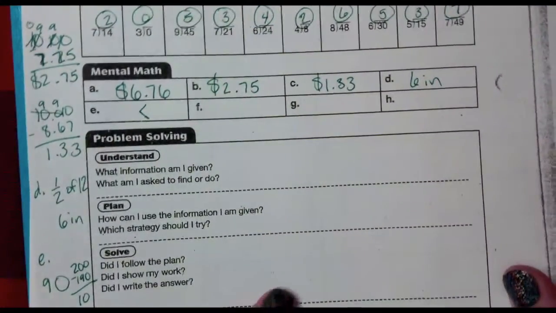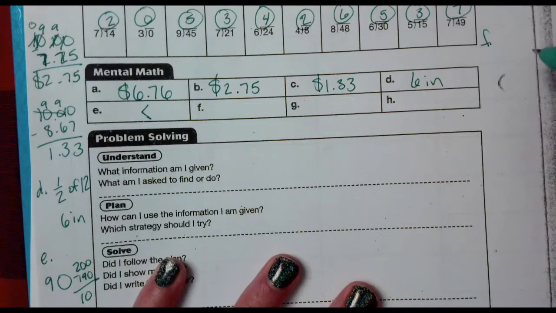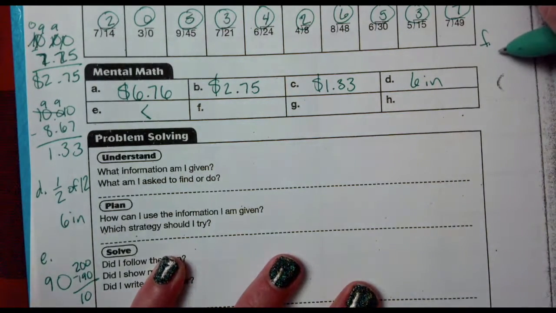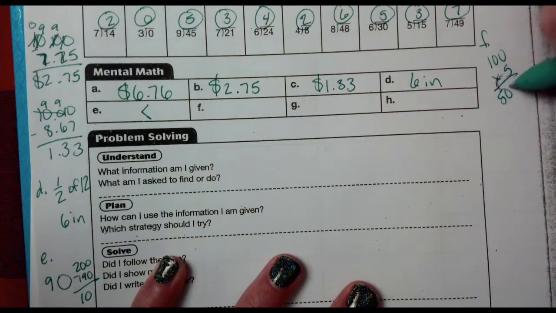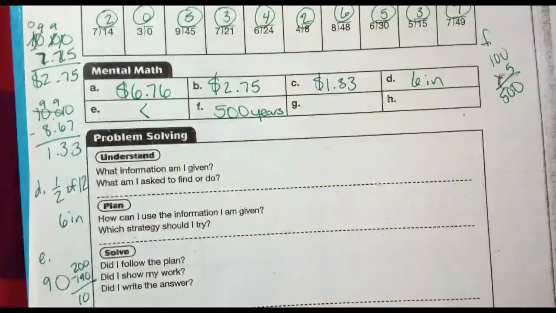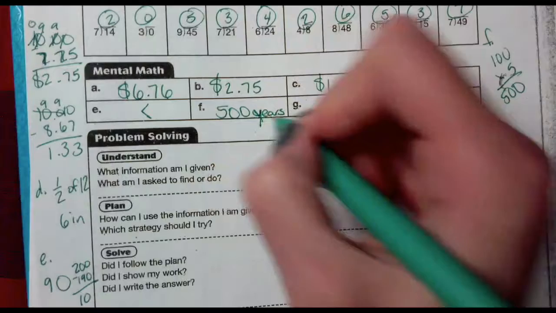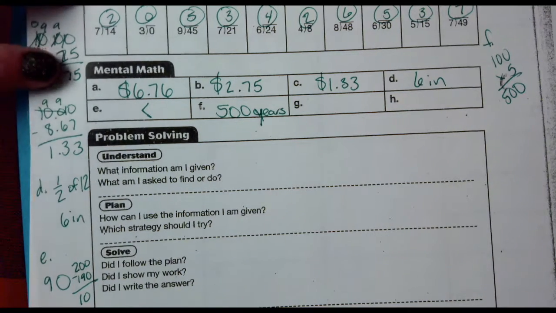F, how many years is 5 centuries? Well, 1 century is 100 years, so 5 centuries would be 500 years. G, choose the more reasonable estimate for the height of a telephone pole. 30 feet or 30 inches? Telephone pole is going to be about 30 feet because 30 inches would only be a little bit over 2 feet.